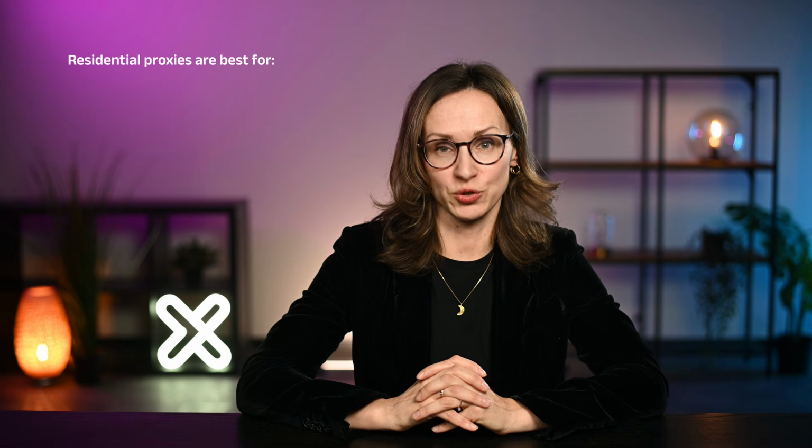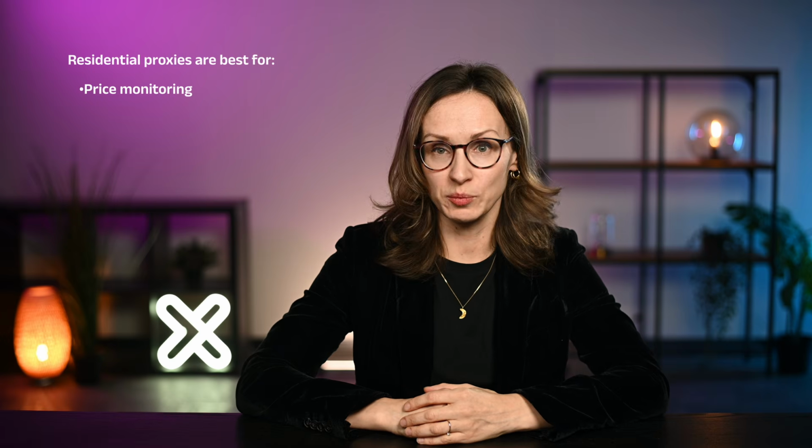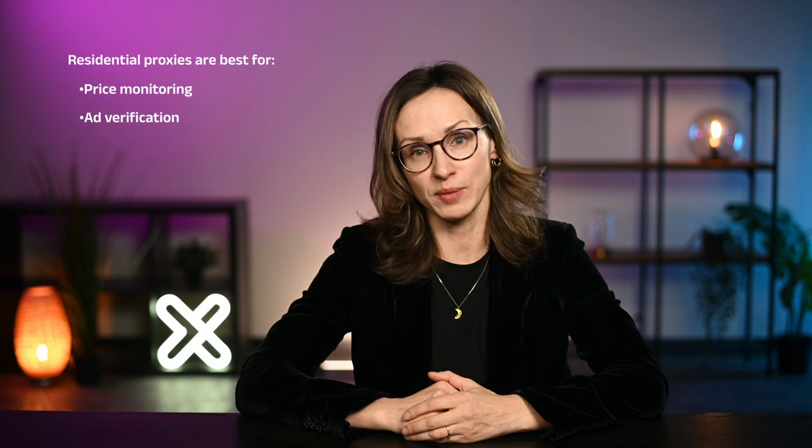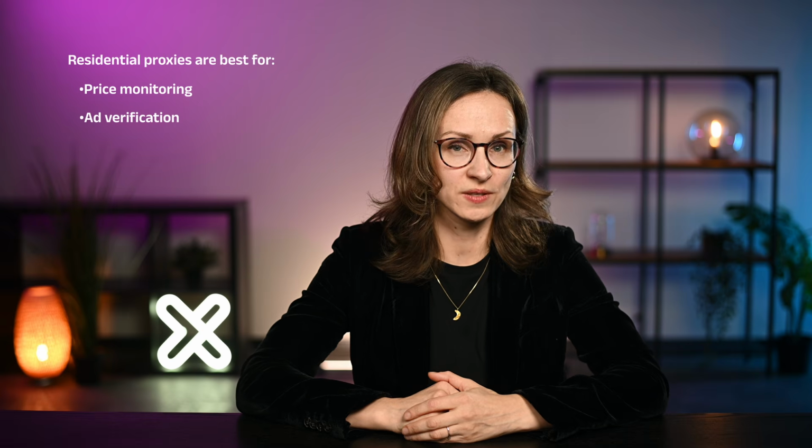Next, let's look over the residential proxies use cases. They are best for challenging scraping cases, such as price monitoring, tracking competitors' prices on global marketplaces such as Amazon, eBay, or Shopify stores. Ad verification, checking how your ads appear on various platforms from different locations.